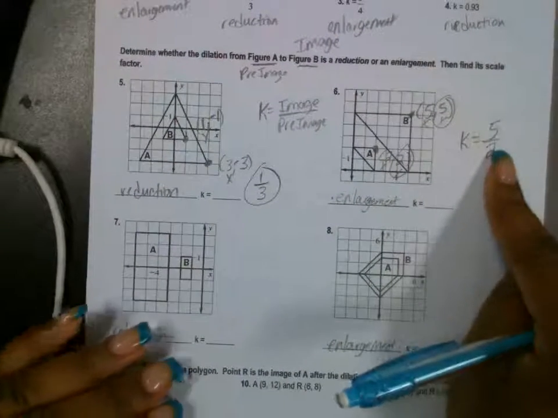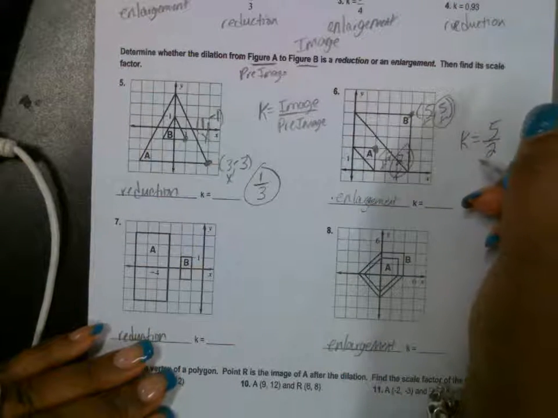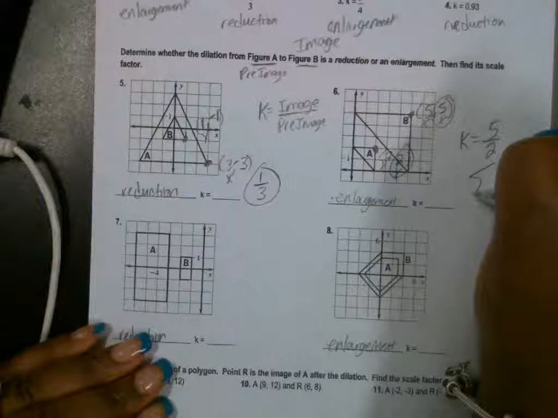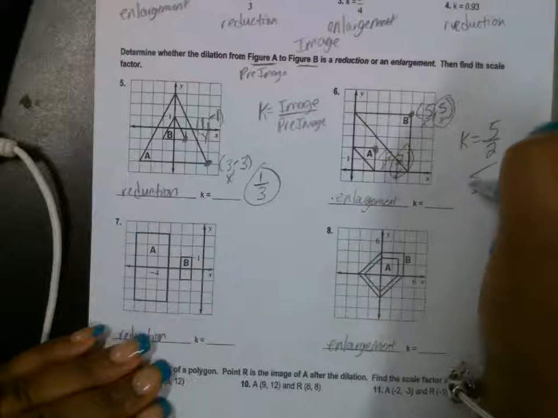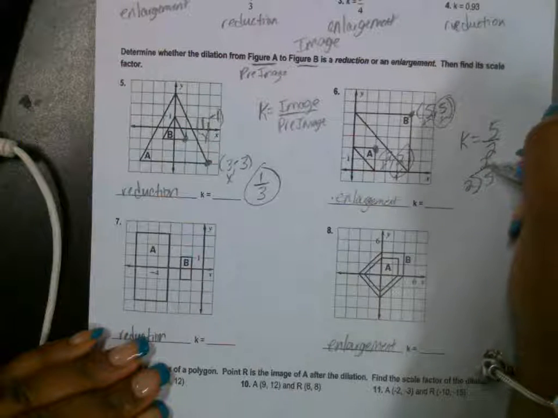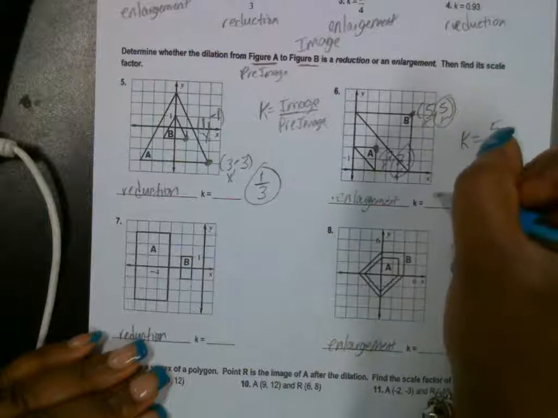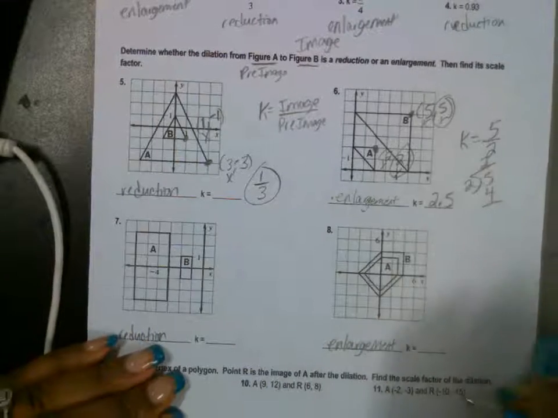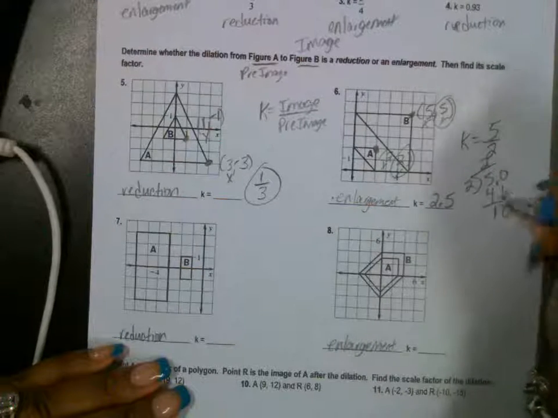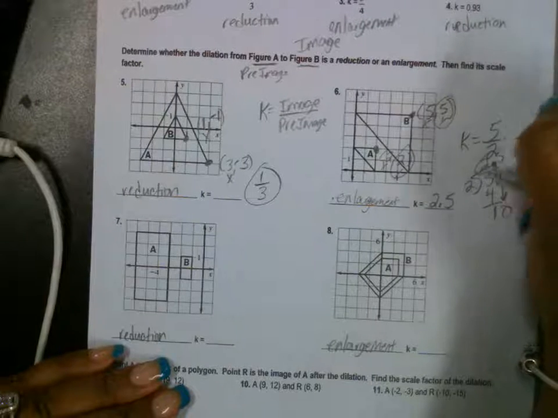What's 5 divided by 2? Cut it in half. How many times will 2 go into 5? Twice. That gives me 4. It's 2.5. This is 1, decimal 0. 2 goes into 5. 2 goes into 10 5 times. It's 2.5.